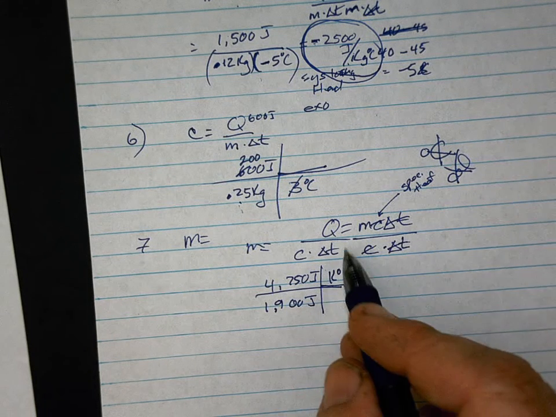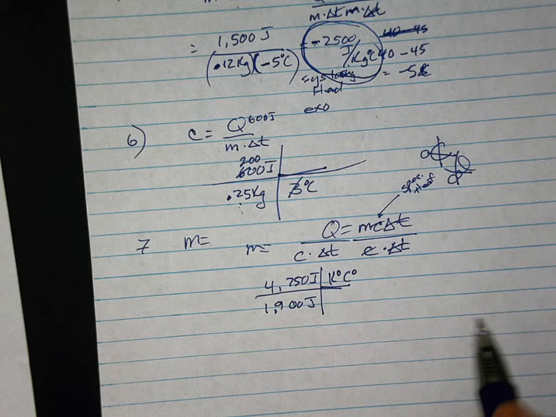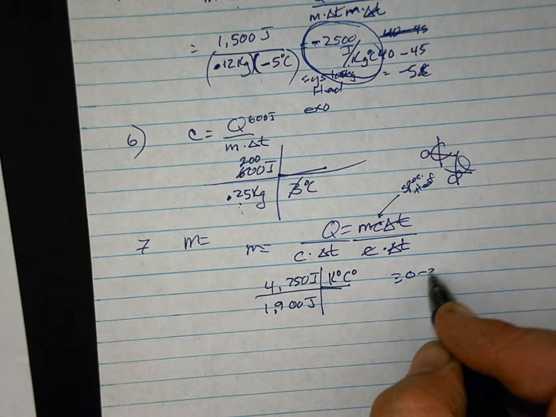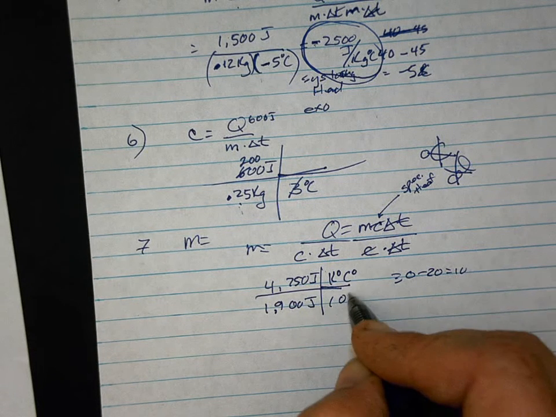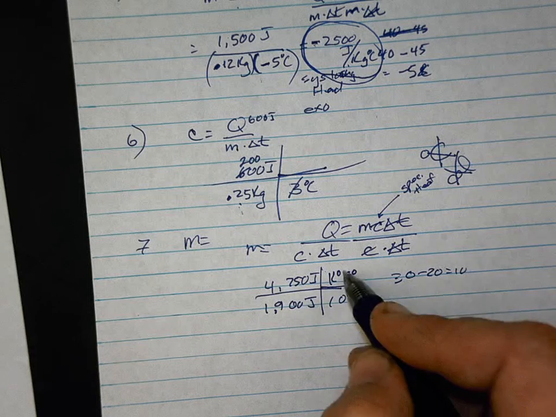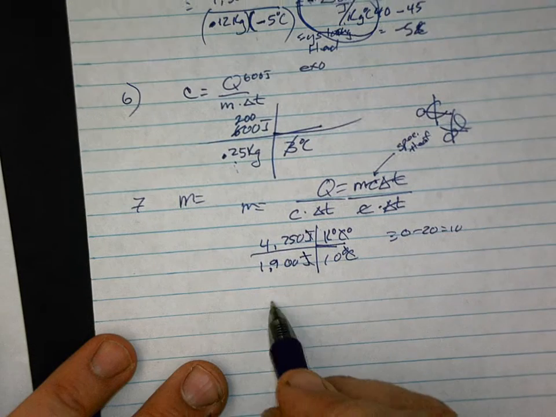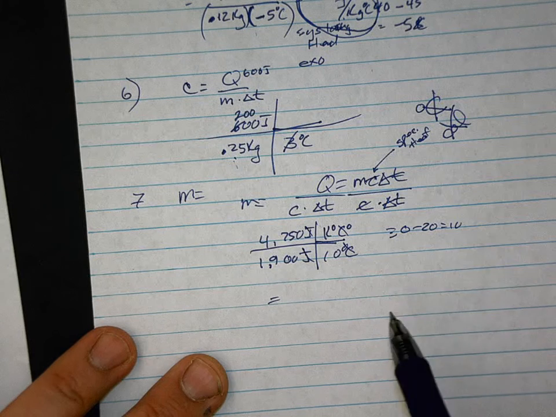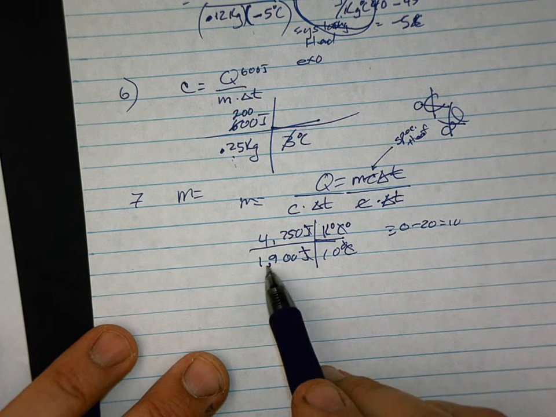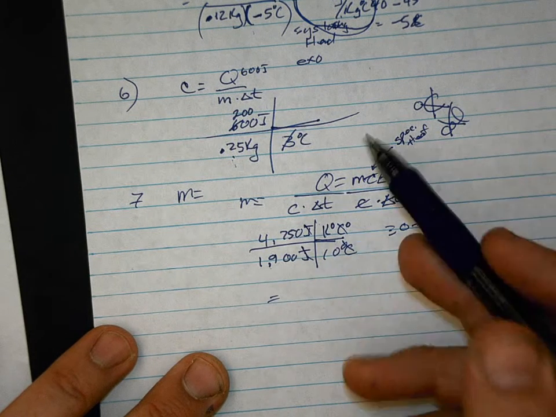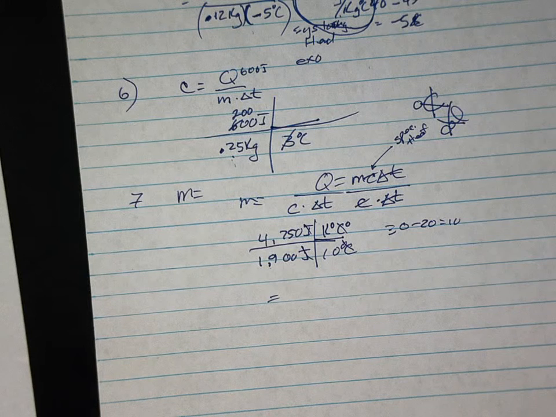Then we divide by delta T. We went from 20 to 30 degrees, so 30 minus 20 is 10. Celsius cancels, joules cancel, and our answer will be 4,750 divided by 1,900, and then divided again by 10, and you'll get some answer.